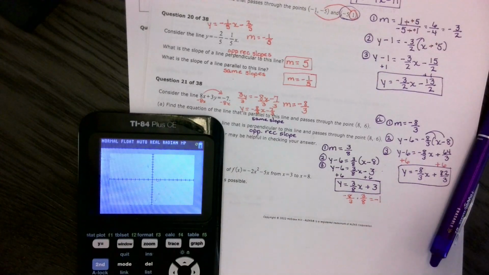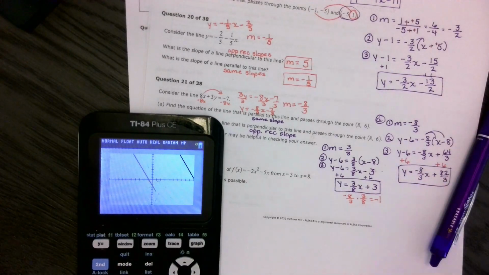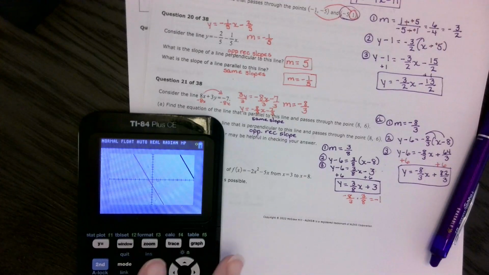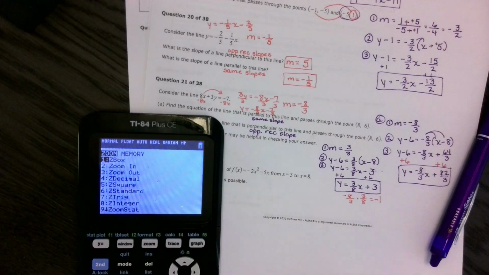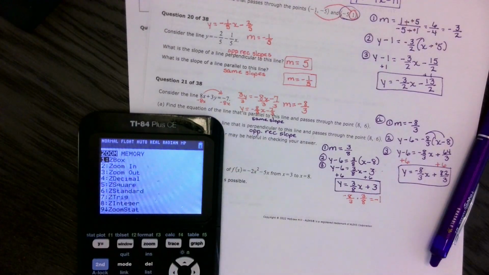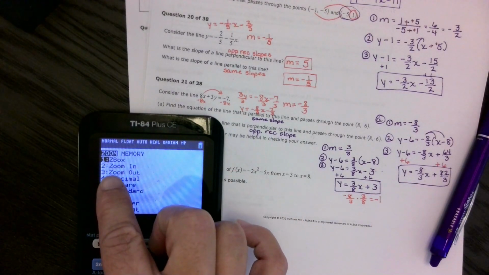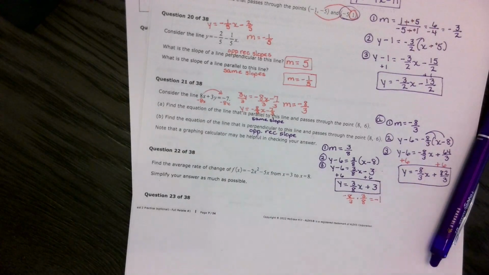Alrighty. Yeah, see, zoom 8 looked nicer, but it's okay. You need to know what these different zooms look like anyway. Most of the time, if you're going to use zooming in and out, when you hit 2, you have to hit enter. When you hit 3, you have to hit enter for it to take it, and same thing with 8. So, but most of the time, we're just going to be in zoom 6.